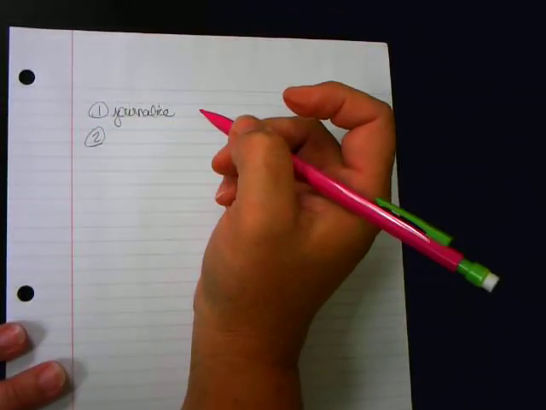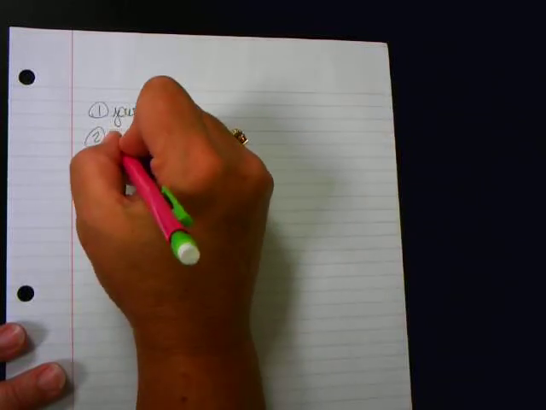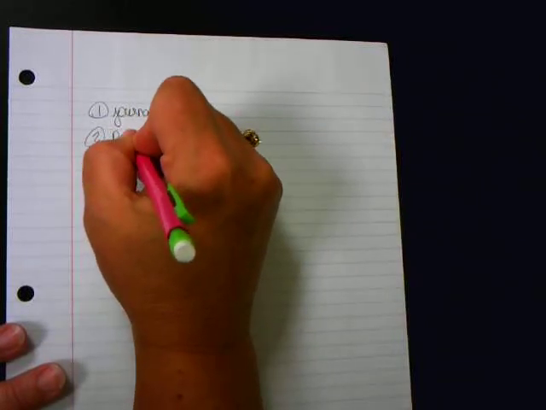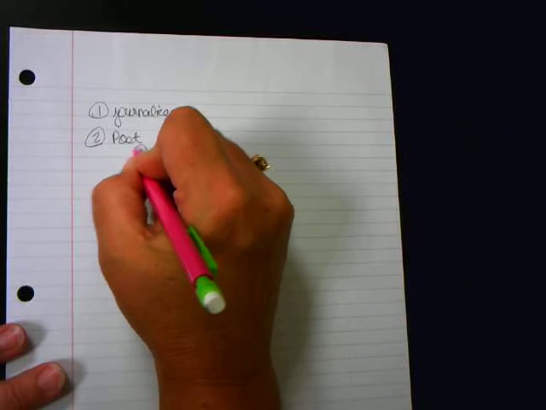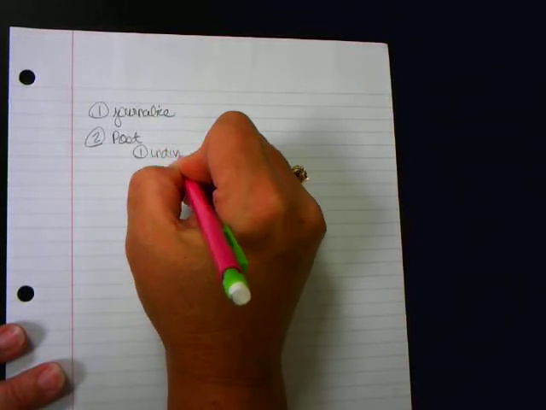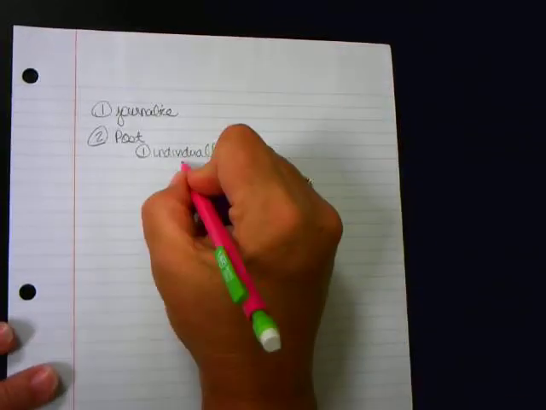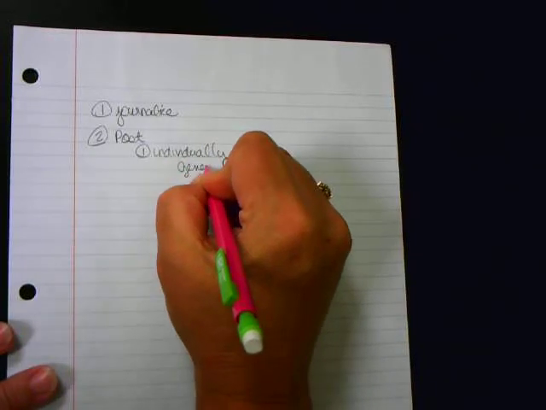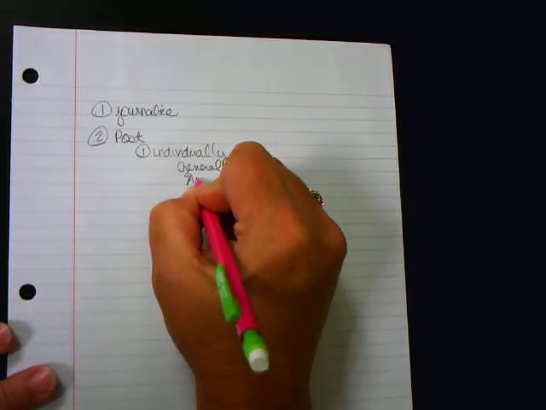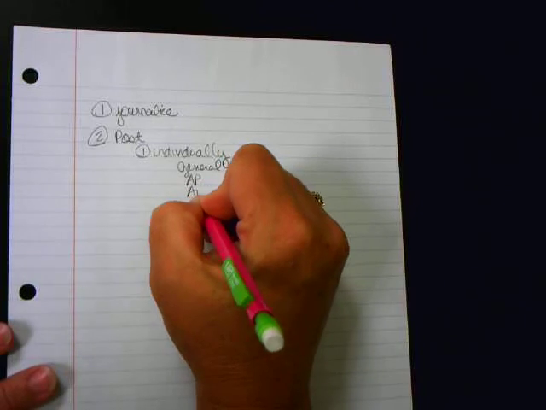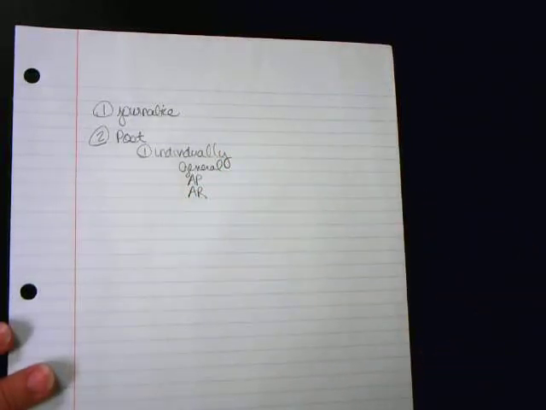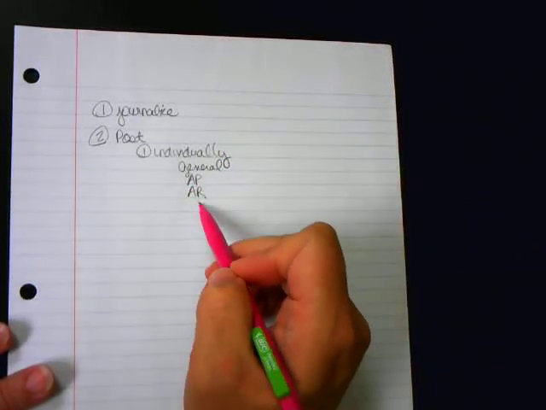Once we finish journalizing, we want to post. And remember, we want to post individually first. Anything that needs to be posted individually. That's going to be anything in our general journal, any accounts payable, any accounts receivable. They need to go into their special ledgers.